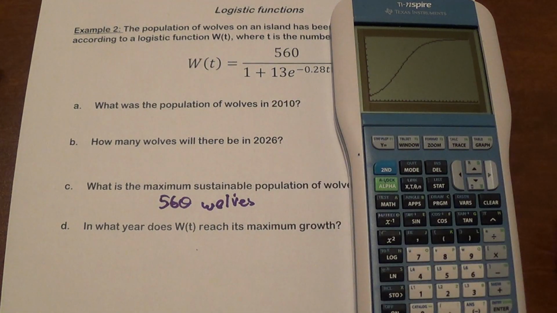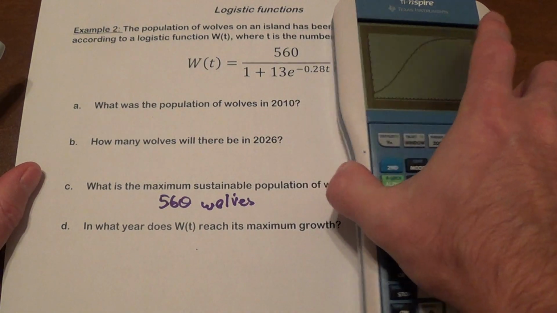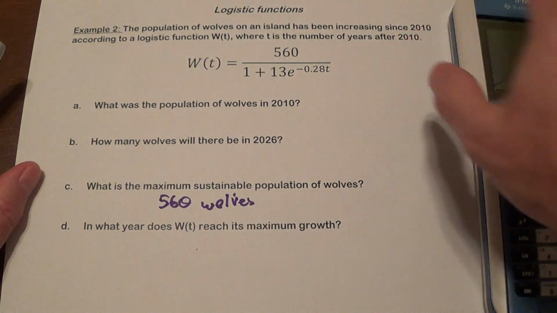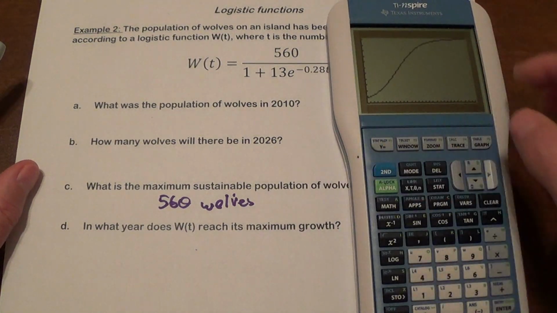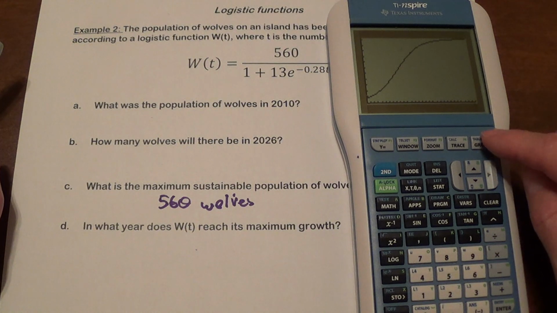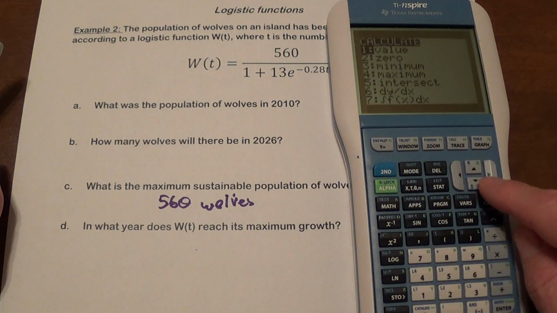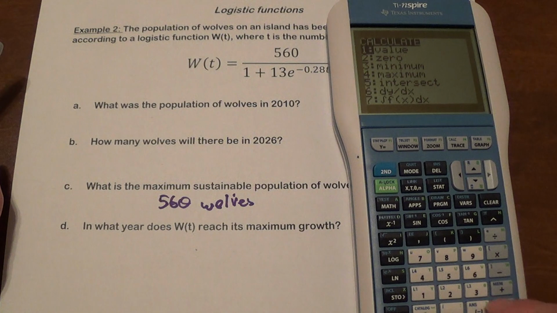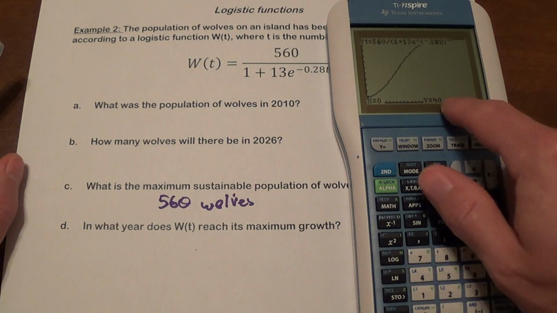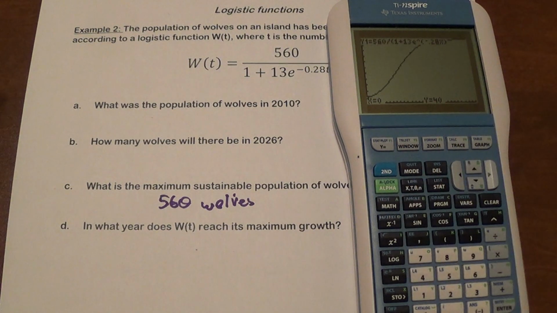Let's go ahead and answer the other question. So what was the population in 2010? That's the initial population, because we started looking at that since 2010. So that's a value of 0 for t. So if we go to second calc and plug in the value of 0, that's going to give us 40 wolves.